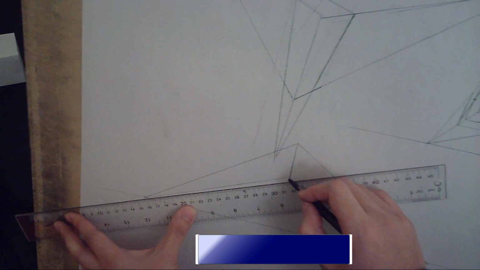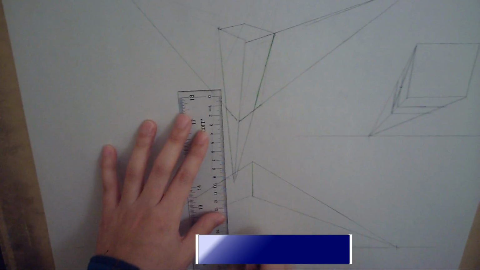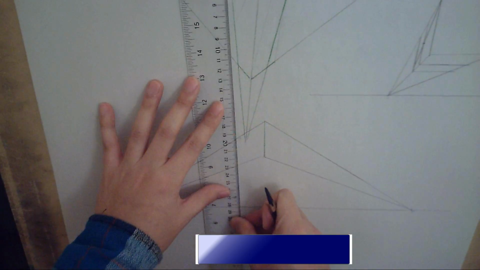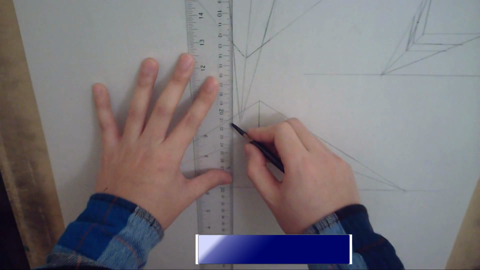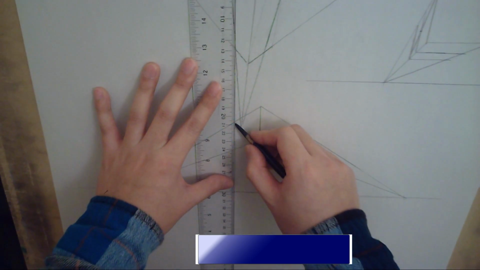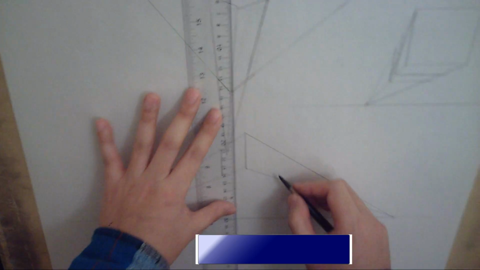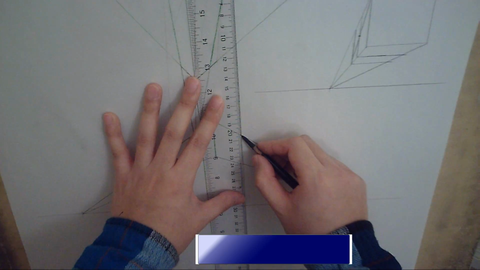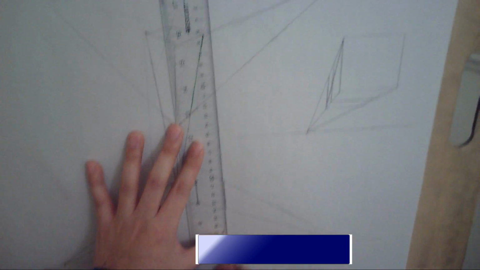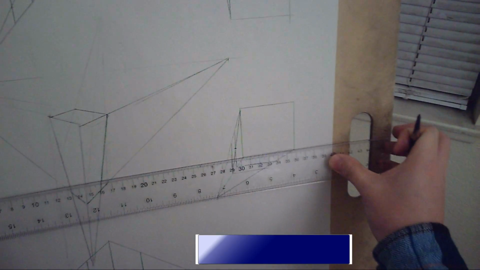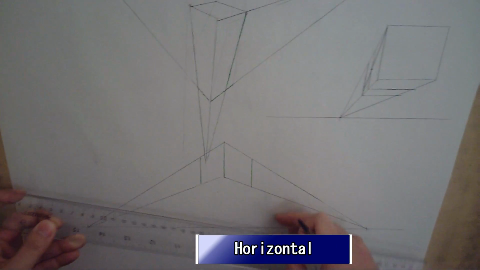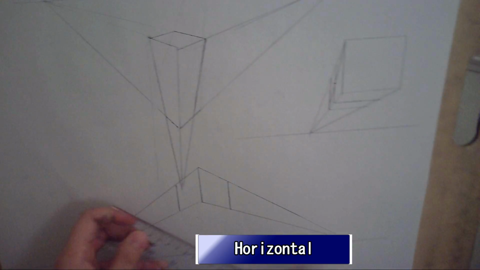See, that missed a little bit, but that's okay. Overlap a little bit. Parallel, remember the parallel lines there? Unlike 1-point perspective, where we have a line parallel to our viewpoint, the horizon line, 2-point perspective doesn't have it, because there are different vanishing points.